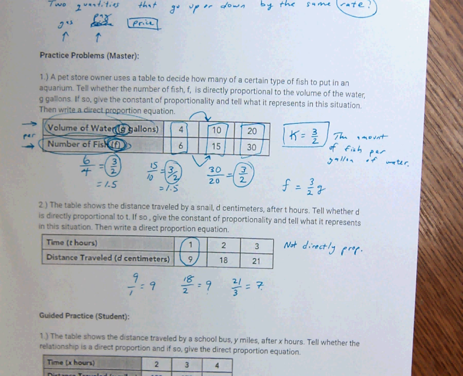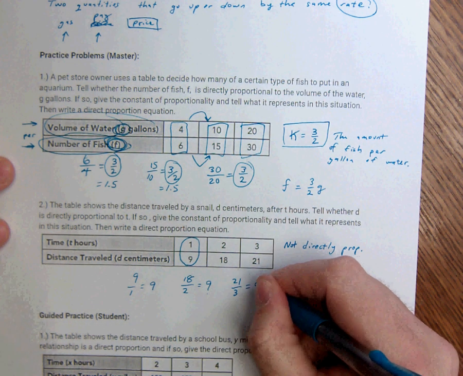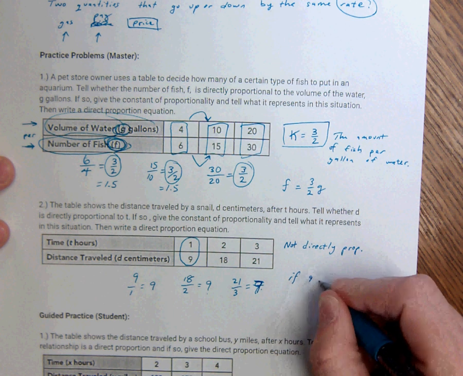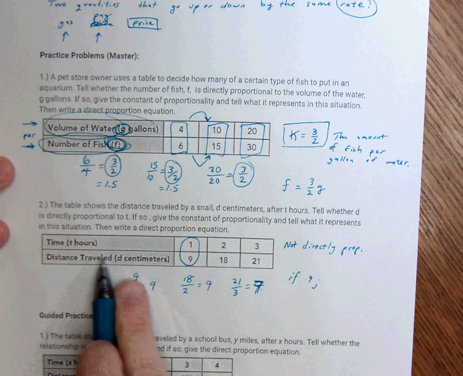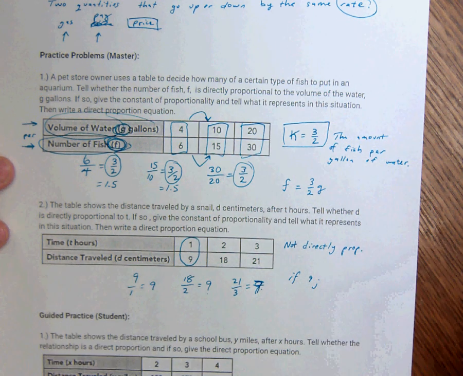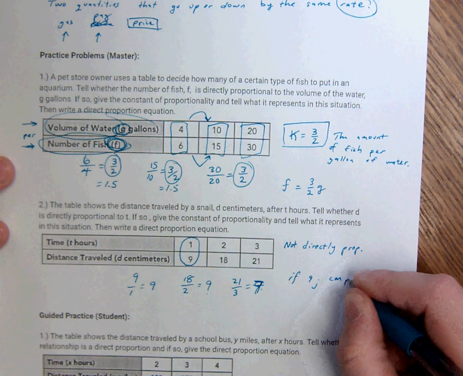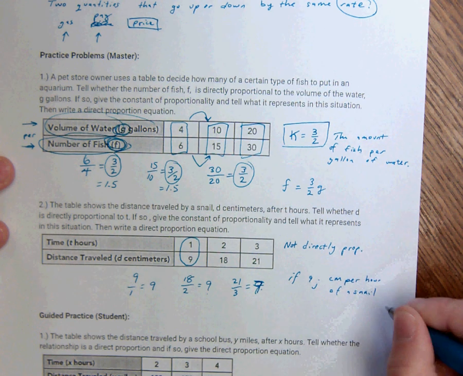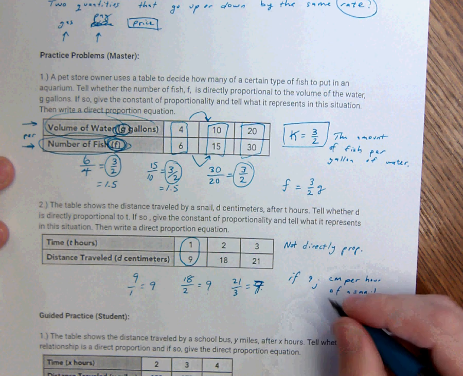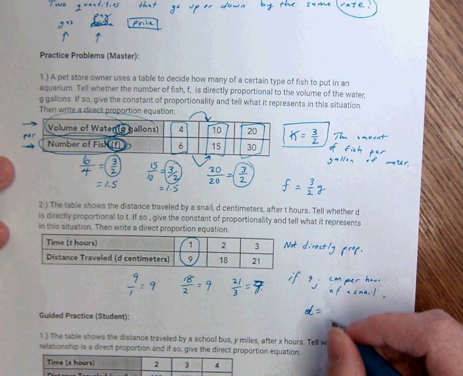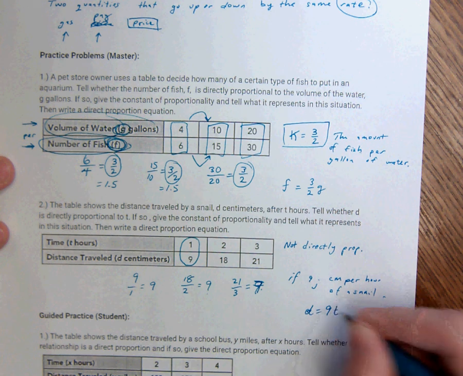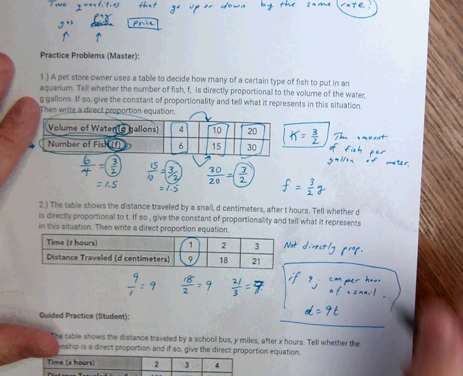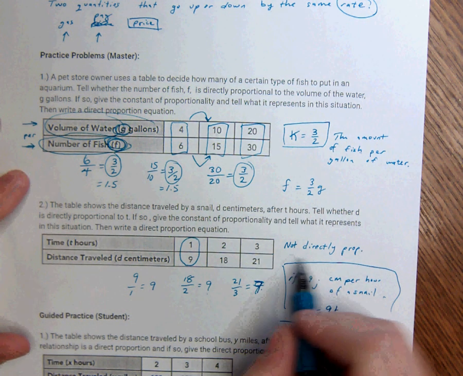And you don't have to do anything else because it's not directly proportional. Now let's imagine if it was 9. So it is 7, but if it were 9, then that would represent the distance traveled per hour. So basically centimeters per hour of a snail. And your equation would be D is equal to 9T. Now that is an if, but it was directly proportional, but it's not, so you don't have to do that.